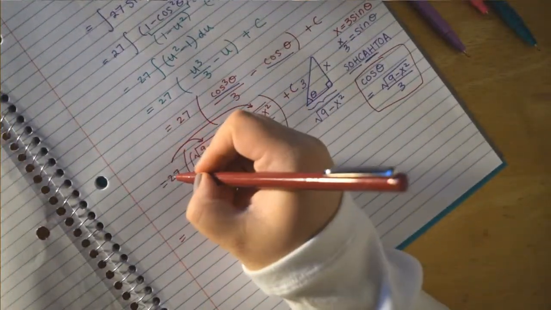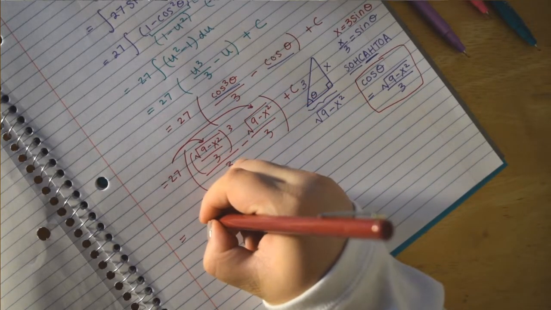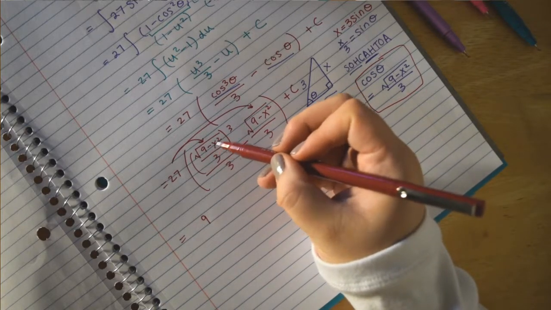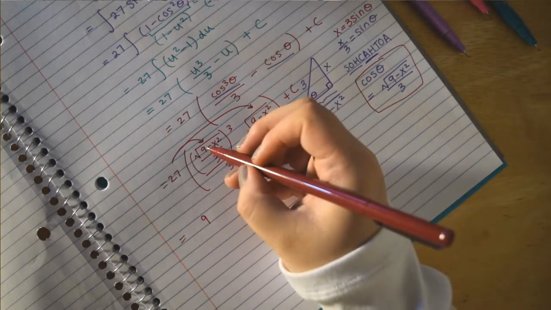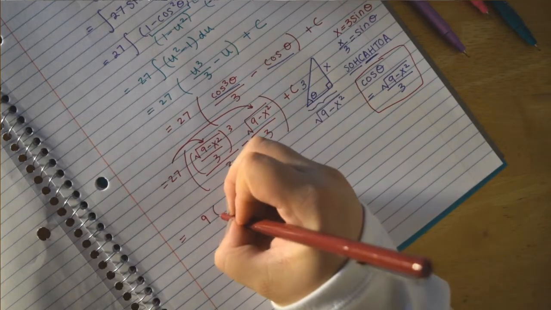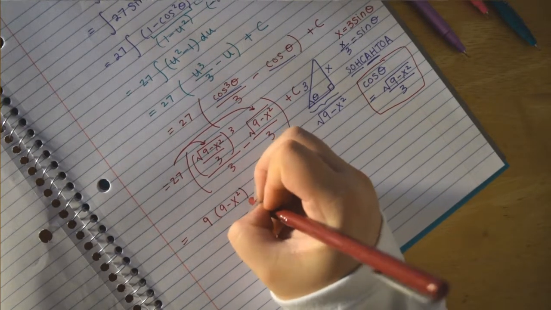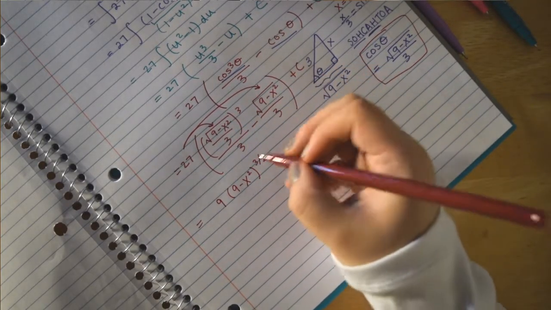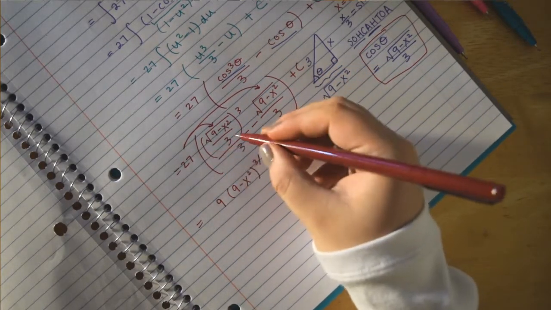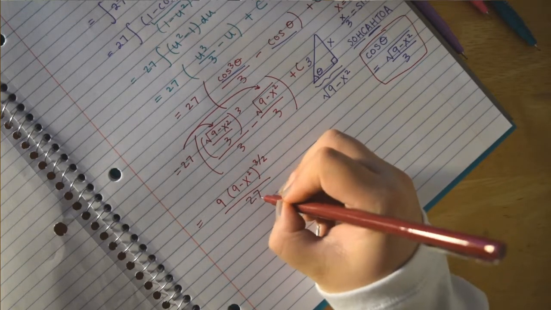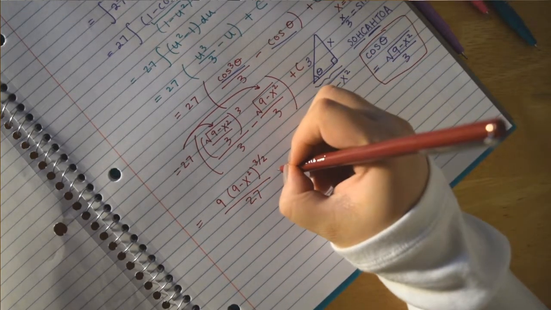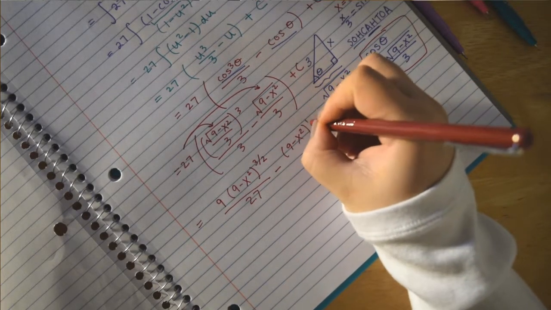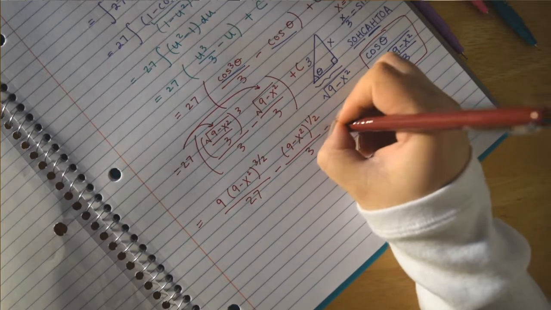So if I do 27 divided by 3, I have a 9 here, and then I have to cube this, so I'm going to rewrite this as 9 minus x squared to the 3 over 2, because this is 9 minus x squared to the half cubed. So 3 over 2, I still have an over 27. Whoops, I didn't cancel that. And then I'm going to rewrite this as 9 minus x squared to the half over 3 plus c.